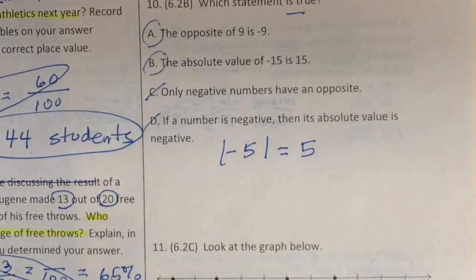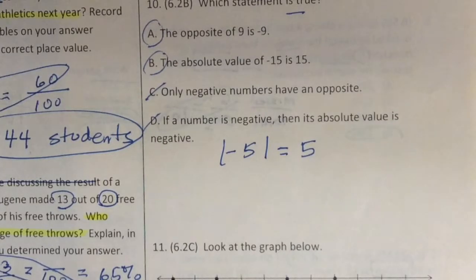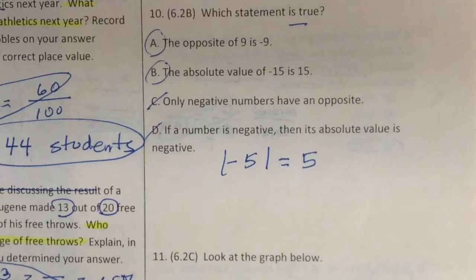I'm not interested whether it's positive or negative. I just want to see how far it is away from 0. I actually see 2 correct answers here. The opposite of 9 is -9, and the absolute value of -15 is 15. So I may have marked some wrong. I will give you credit on A and B. Looks like we made a mistake on this test.